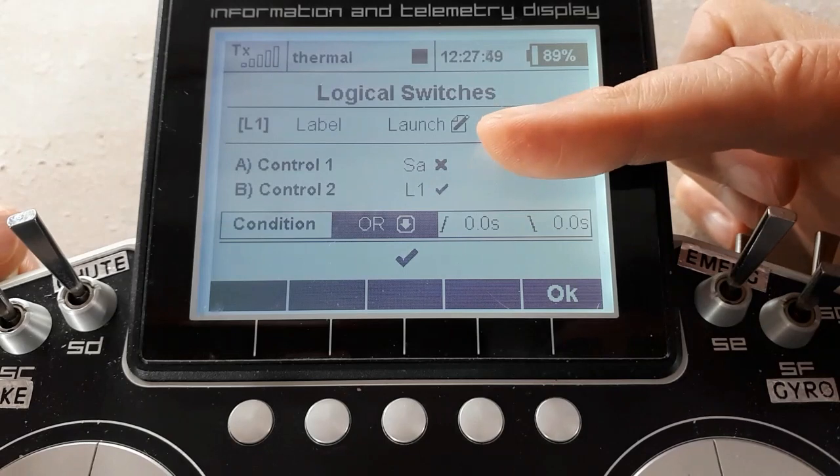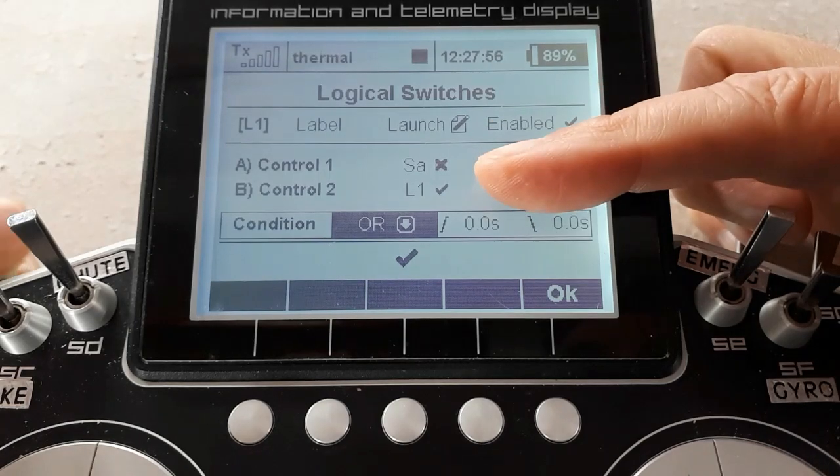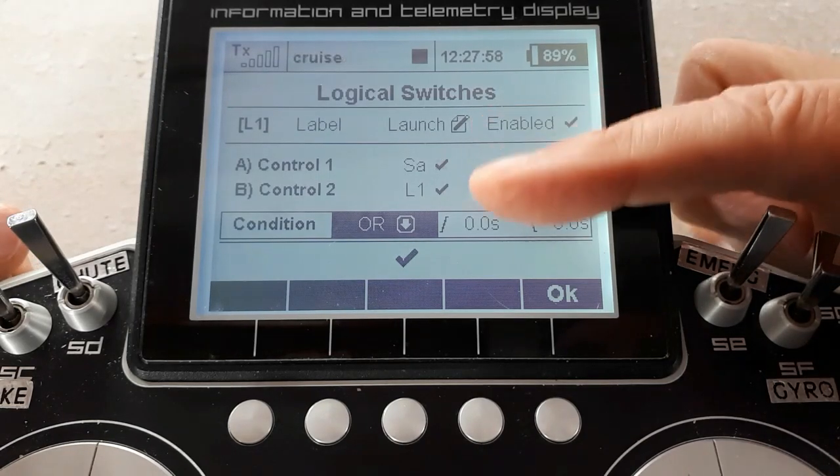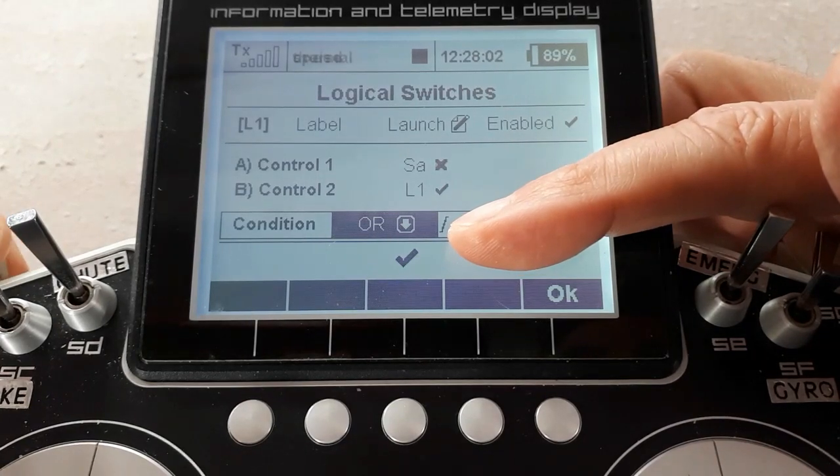And now it's latched on. I can switch this 3-position switch, I'm switching it round all 3 positions. It's latched on because we set it on, so the output just stays on. Doesn't matter what I'm doing.